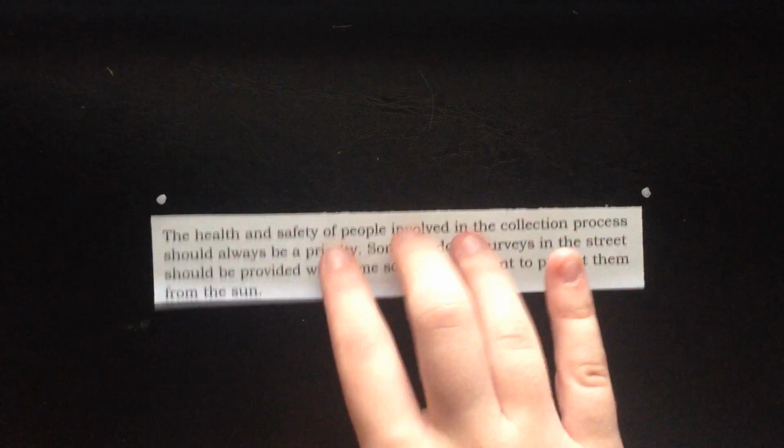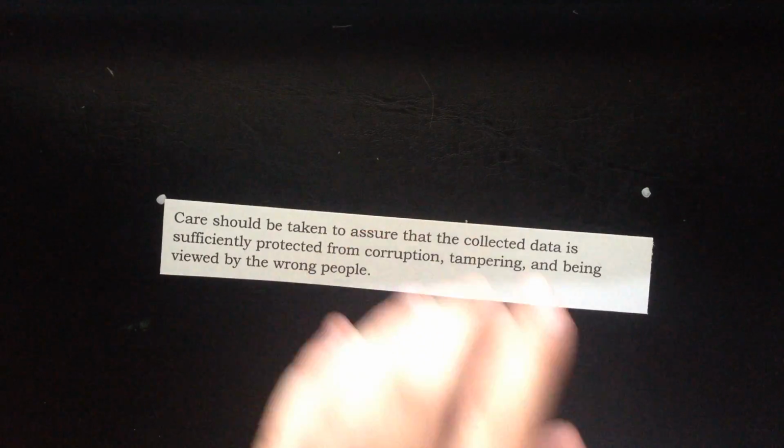The health and safety of people involved in the collection process should always be a priority. Someone doing surveys in the street should be provided with some sort of gazebo tent to protect them from the sun. Care should always be taken to assure that the collected data is sufficiently protected from corruption, tampering, and being viewed by the wrong people.